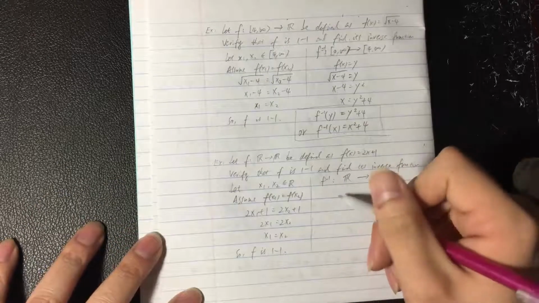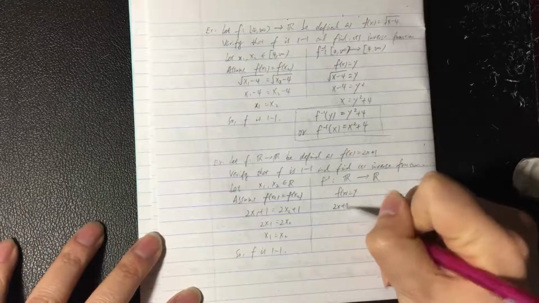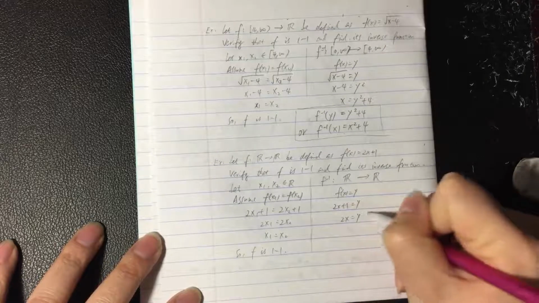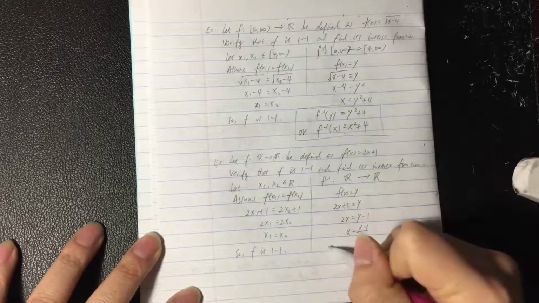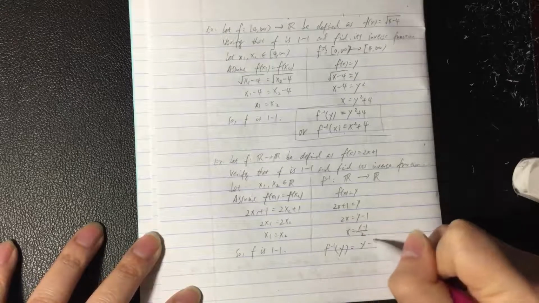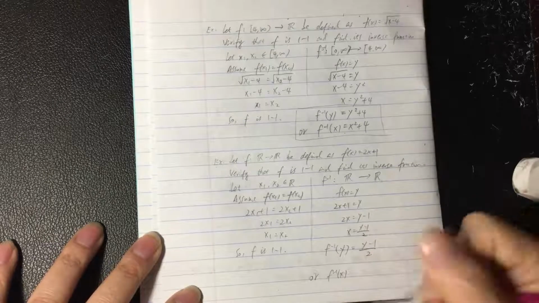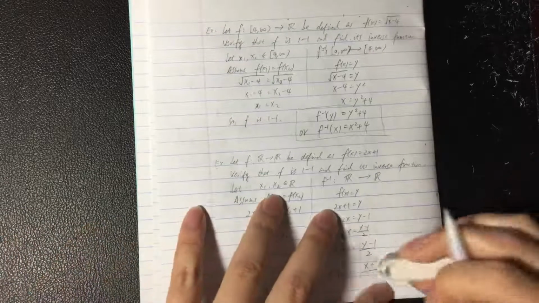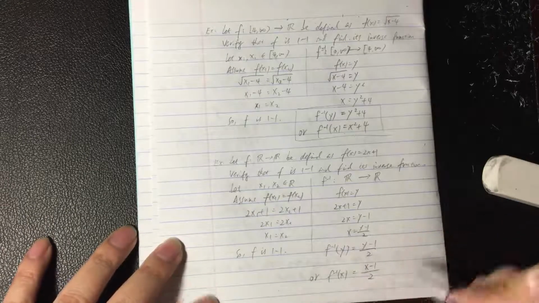Now to find the inverse function, we set f of x equal to y. f of x is 2x plus 1. Solve the equation for x. 2x equal to y minus 1, x equal to y minus 1 over 2. So for the inverse function, I can write f inverse of y equal to y minus 1 over 2. Or I can write f inverse of x. Sometimes we write it in terms of x: f inverse of x equal to x minus 1 over 2. Either way is okay.